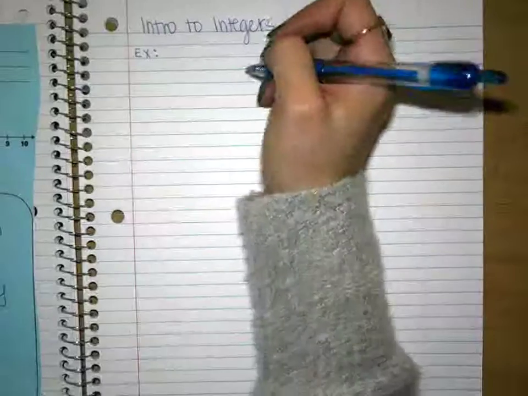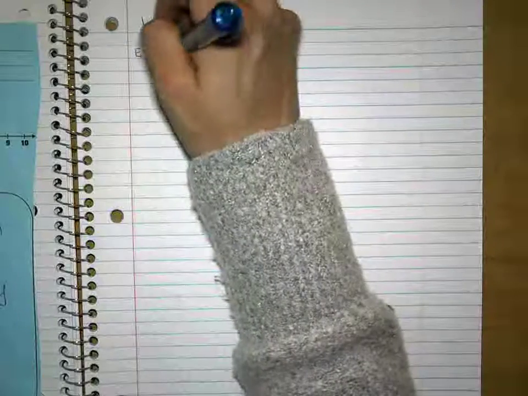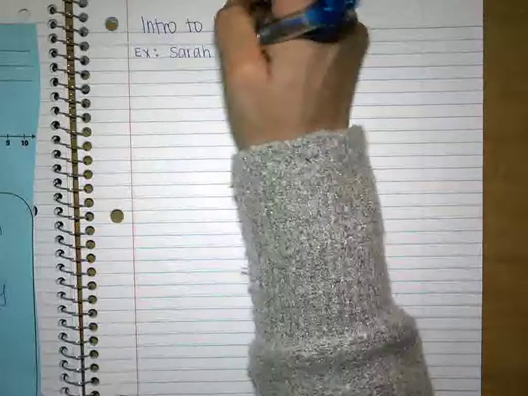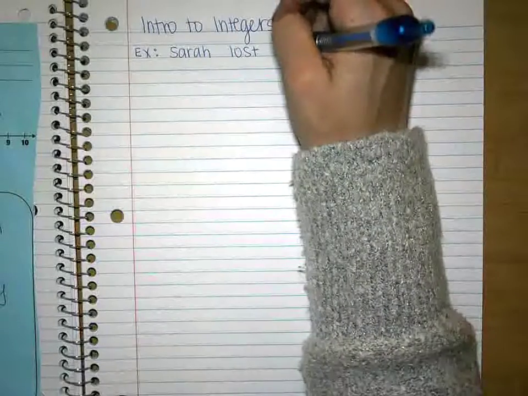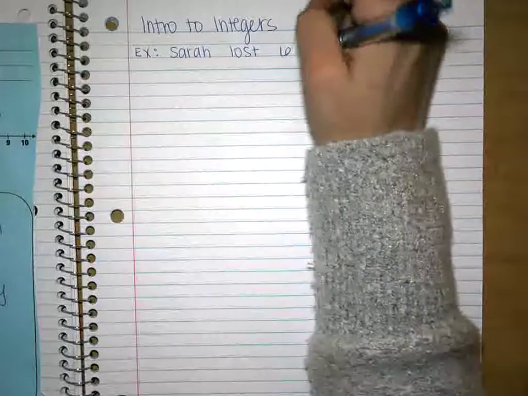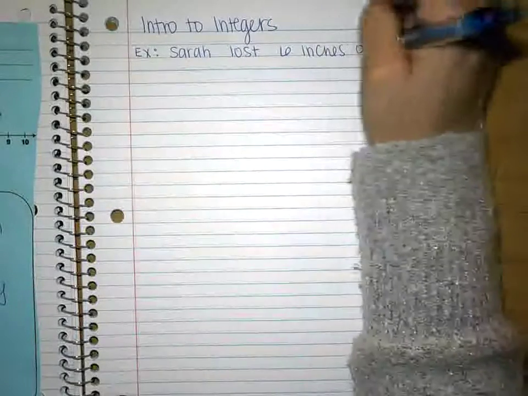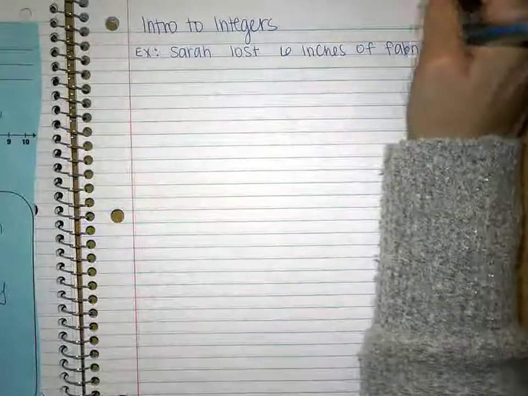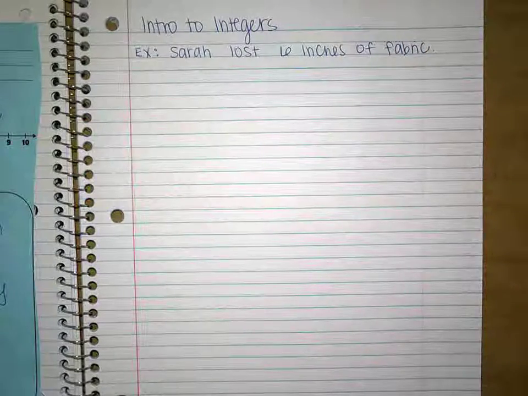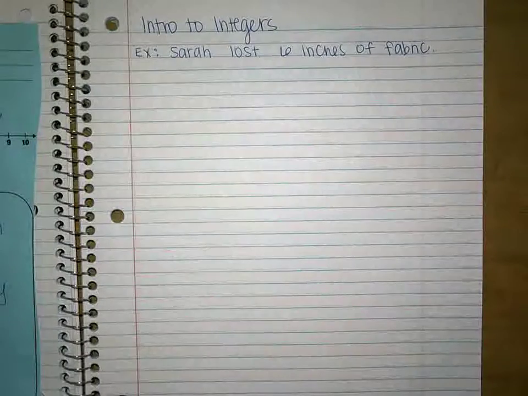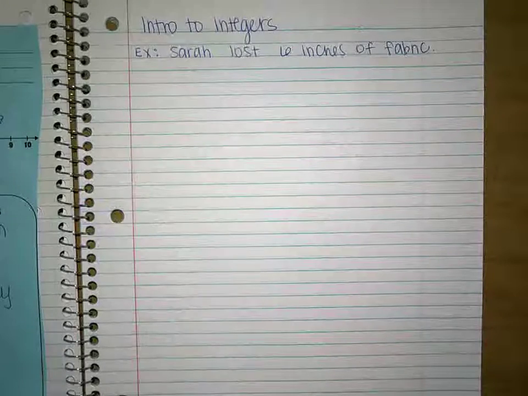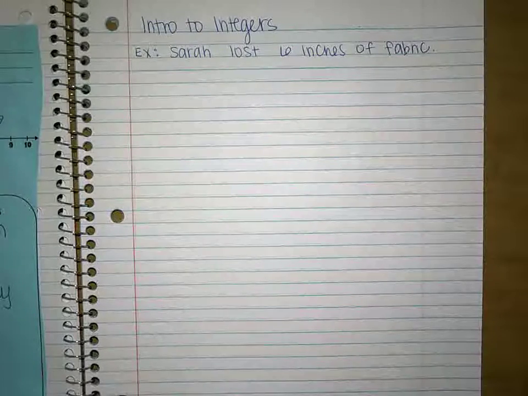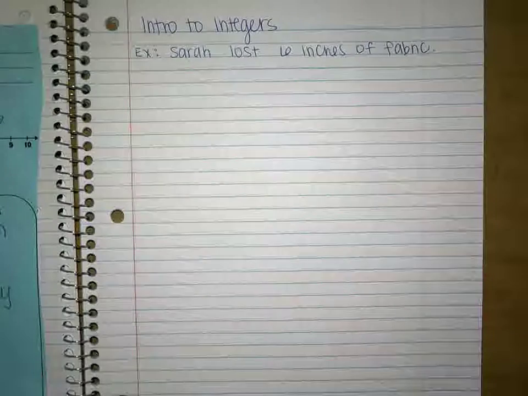Let's say I gave you this example. Sarah lost 6 inches of fabric. What's the key word in this, guys?